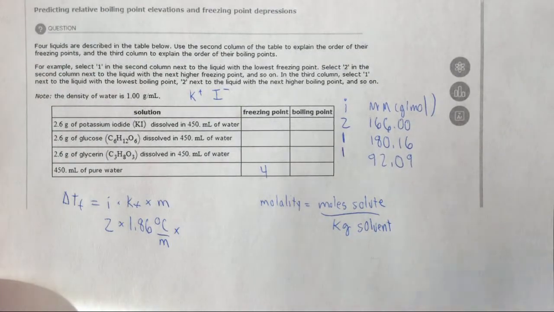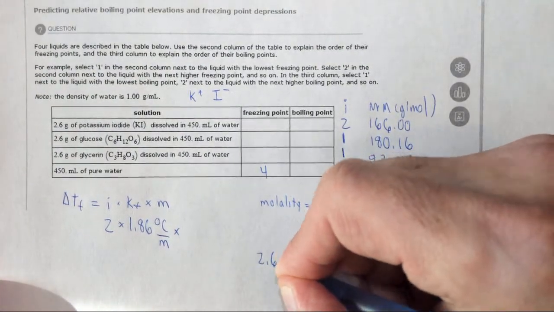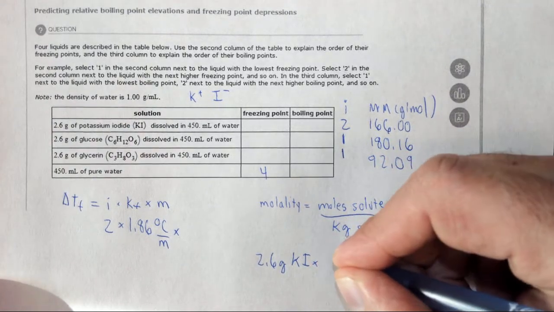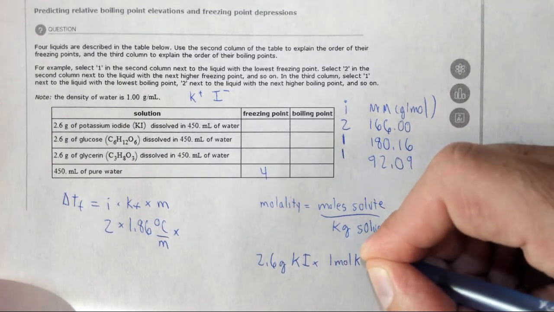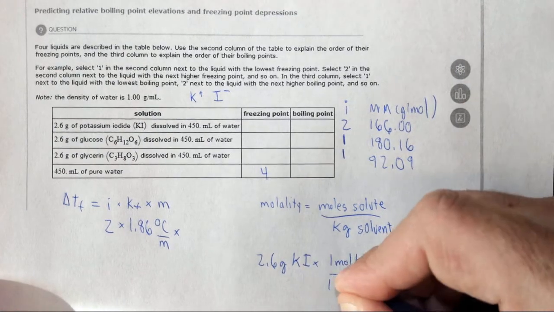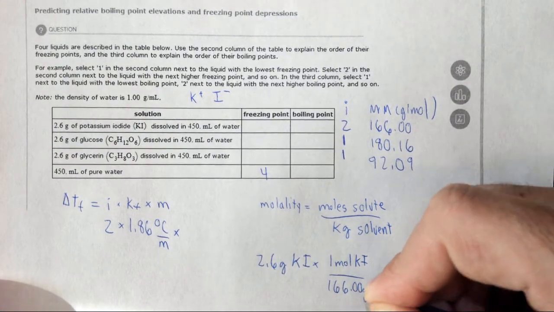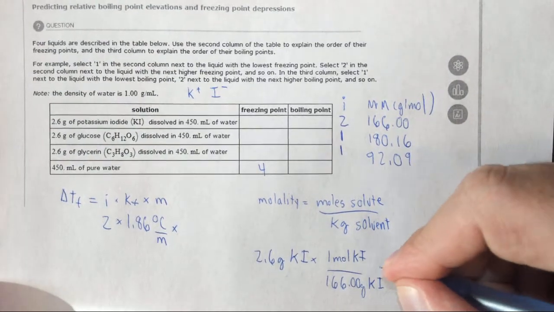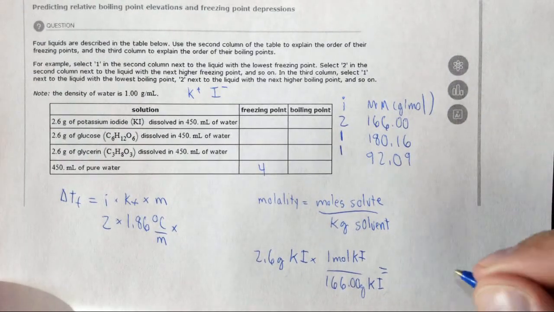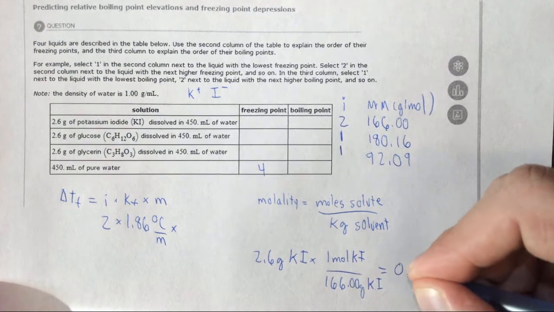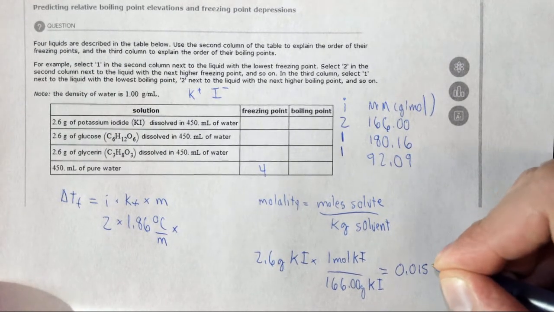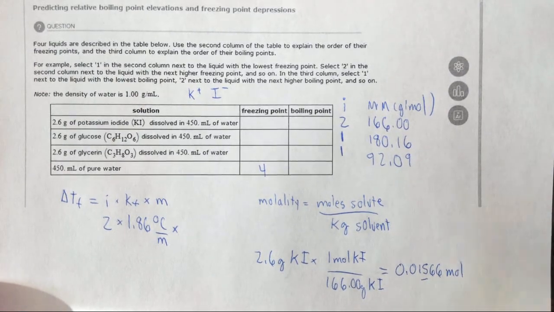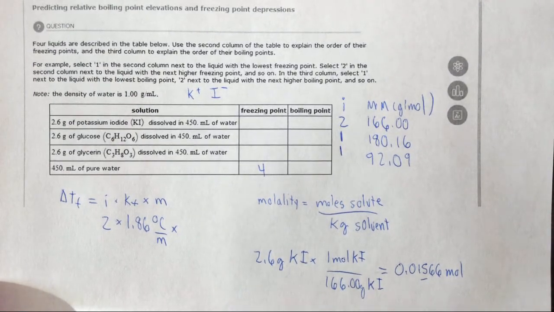So we need to take our 2.6 grams of KI times 1 mole of KI per 166.00 grams of KI in order to find the moles of potassium iodide, which turns out to be 0.01566 moles. And only 2 significant figures, because this is 2.6.